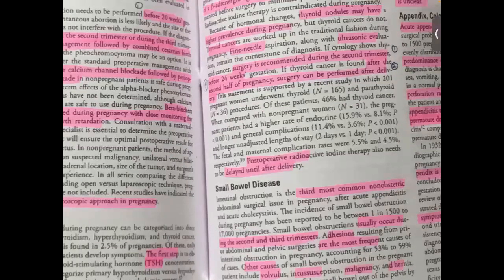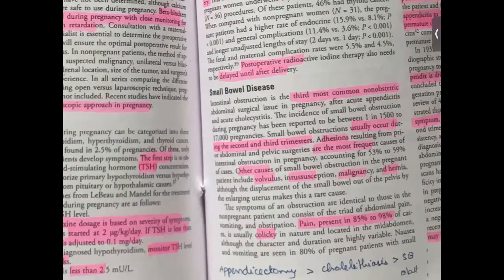Next, thyroid nodules have a higher prevalence during pregnancy. Thyroid cancer, if it is there, we have to do FNAC, ultrasound evaluation, and surgery is recommended during second trimester before 24 weeks. So this before 24 weeks is the cutoff. After second half of pregnancy, surgery can be performed after delivery. So post-operative radioactive iodine also needs to be delayed until after delivery.